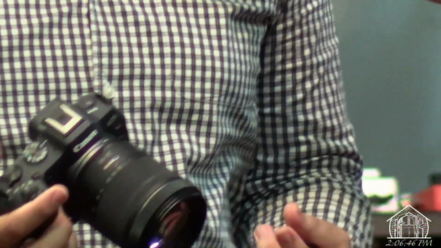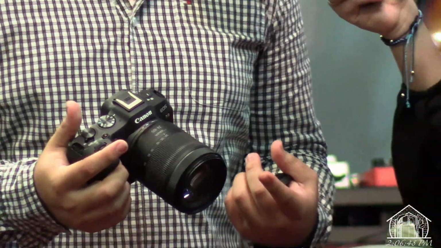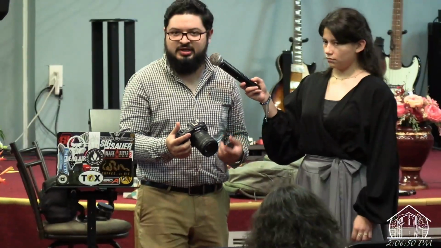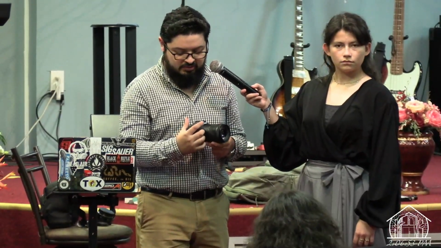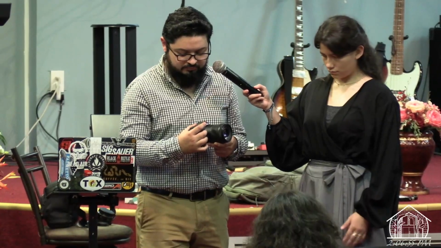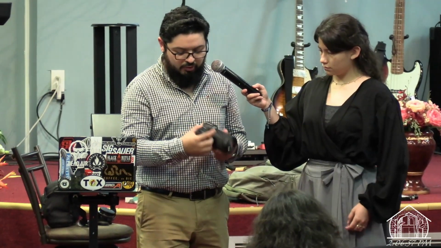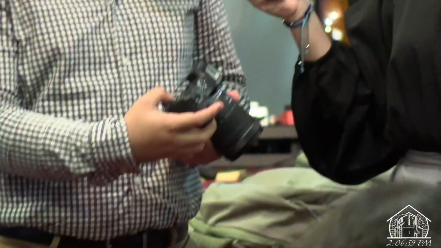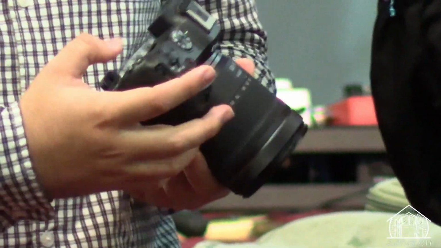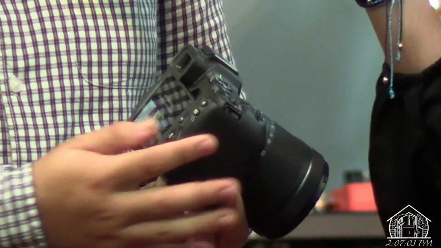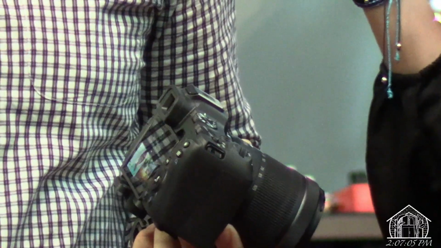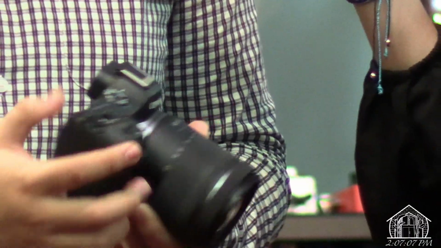So change the ISO, change the aperture, and change the shutter speed by yourself. If you go to AV, A+, that's like an auto intelligent mode, basically. It's like AI, so it's gonna shoot for you, basically.